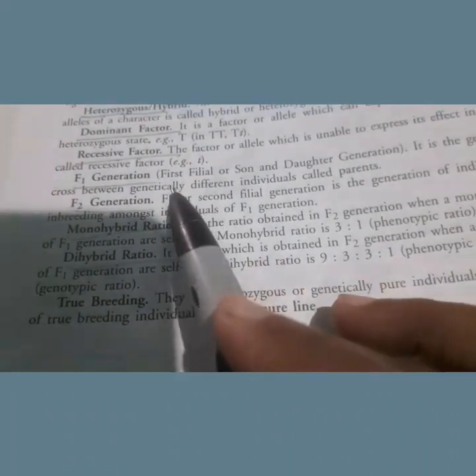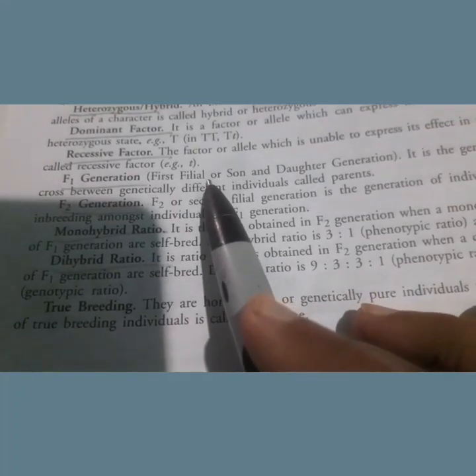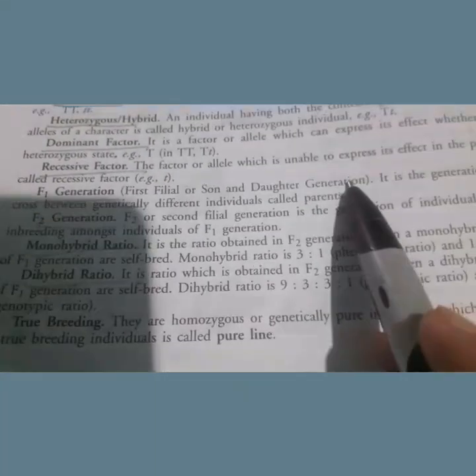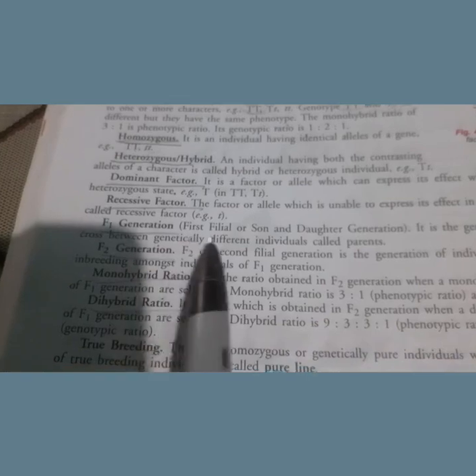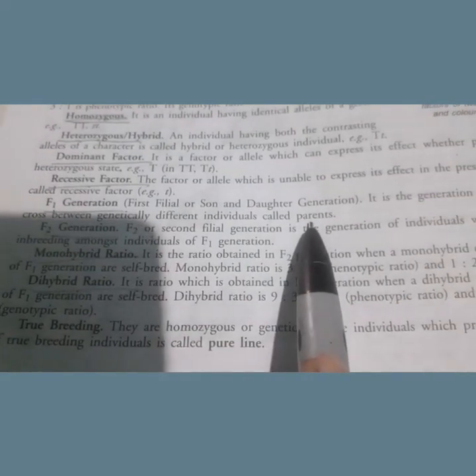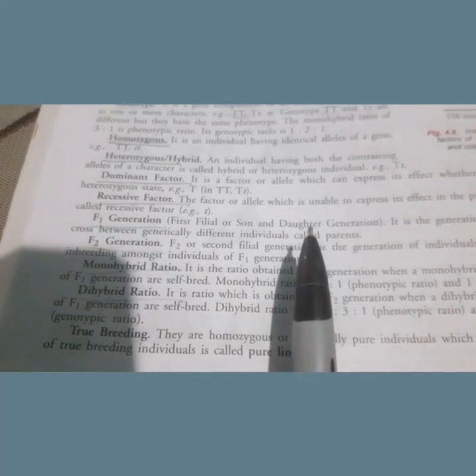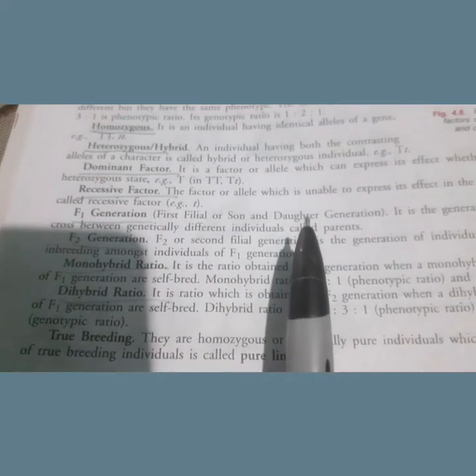Then F1 generation, the full form is first filial generation, or son and daughter generation. How can we know this one? It is the generation of hybrids produced from a cross between genetically different individuals called parents. Suppose we are the parents, then our son or daughter may be the first filial generation.